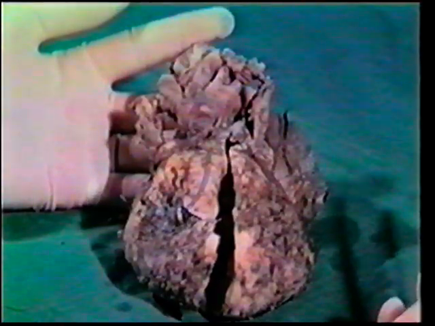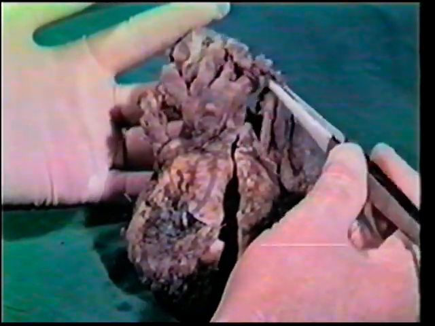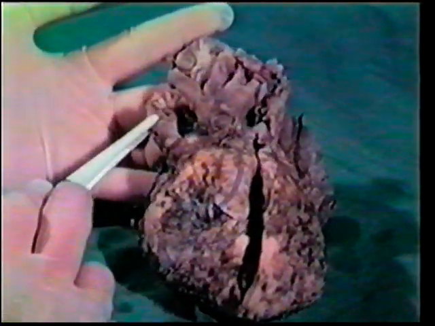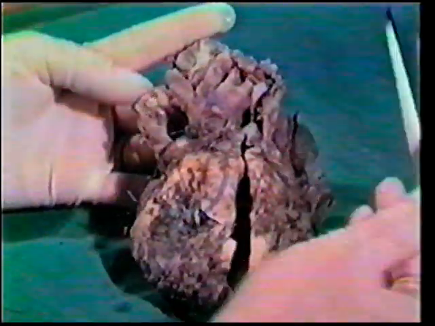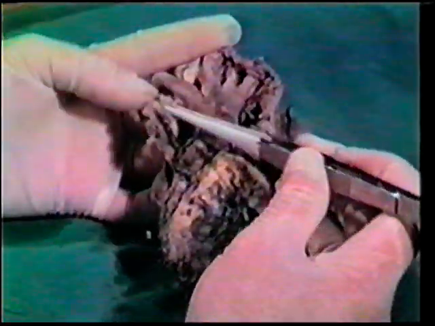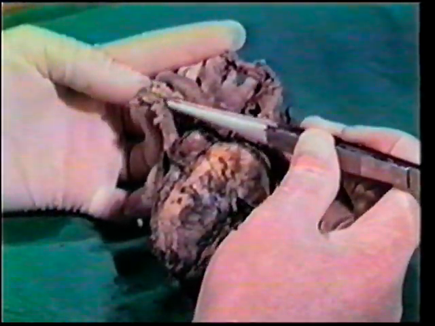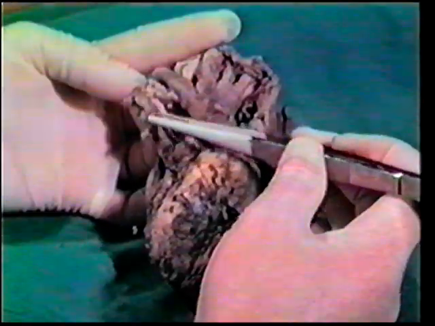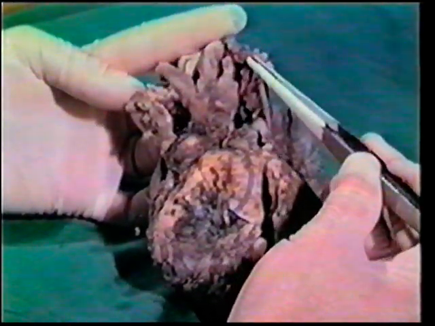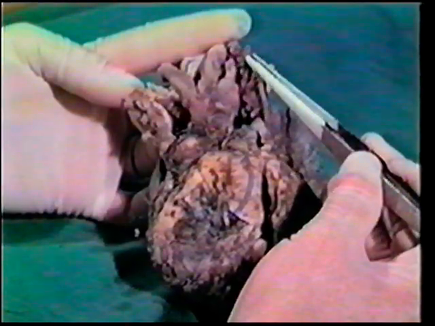Well, here we have a specimen with persistence of the left superior caval vein in the presence of a right superior caval vein. In about 3/5 of hearts with this sort of situation, there is a brachiocephalic vein connecting the right superior caval vein across the front to the left superior caval vein.